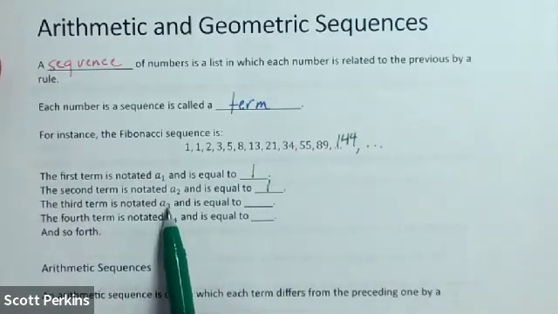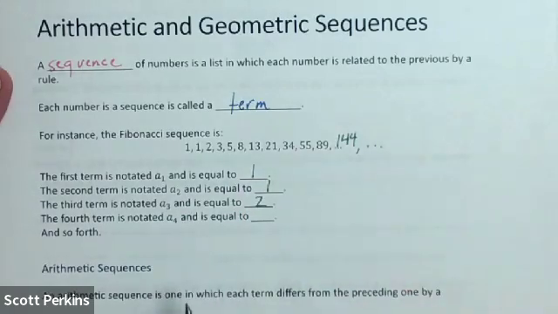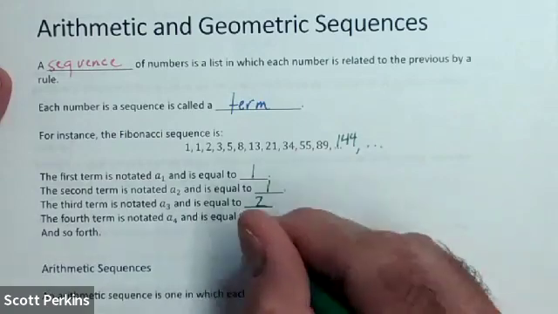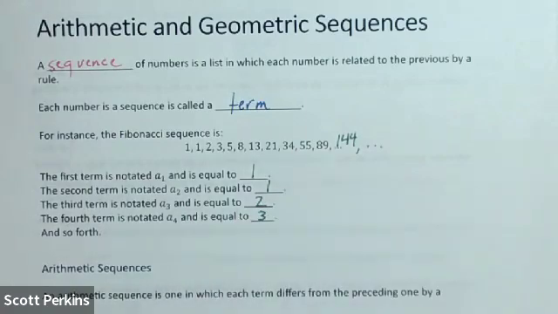The third term, A subscript 3, is equal to the number 2. And then A4, that's as far as I'm going to go. The fourth term is the number 3. And you can keep going on and on like that. So that's just a real quick little primer on what a sequence is and some of the notation. So far, so good. We doing okay?